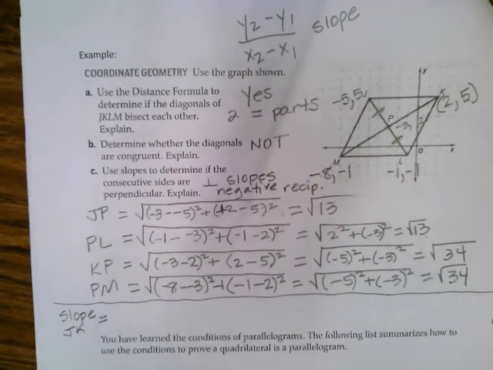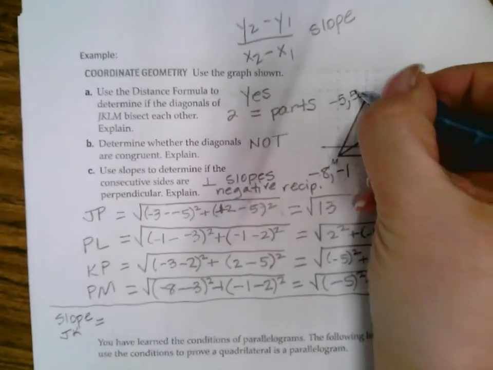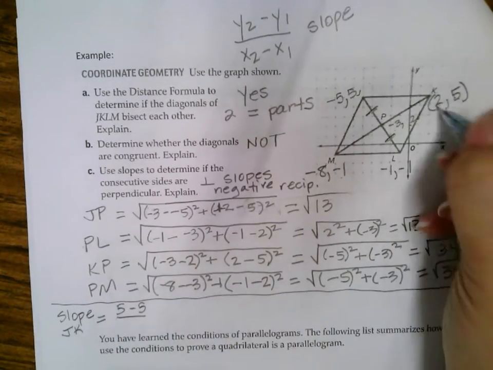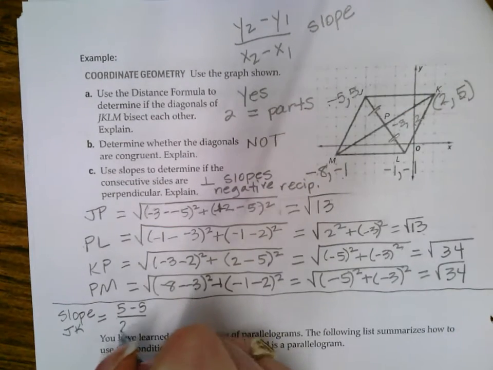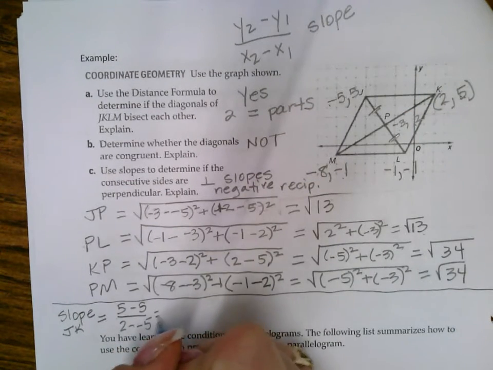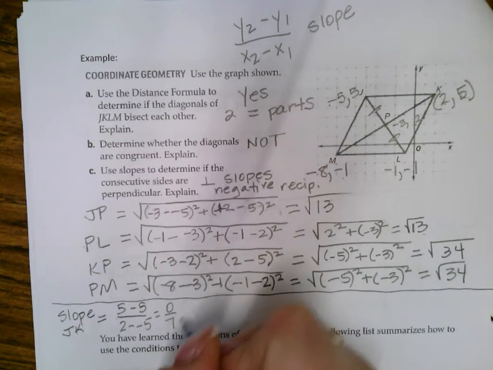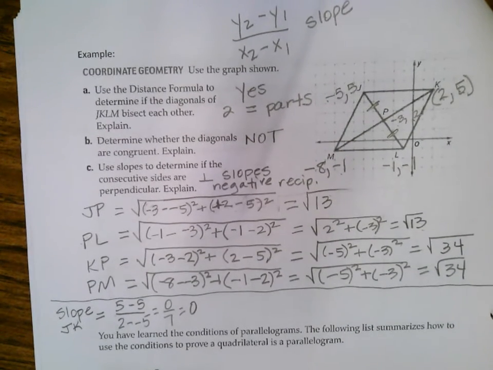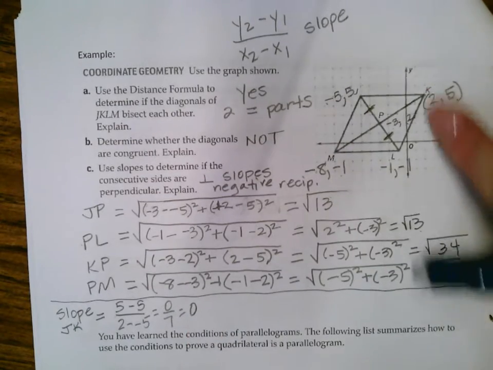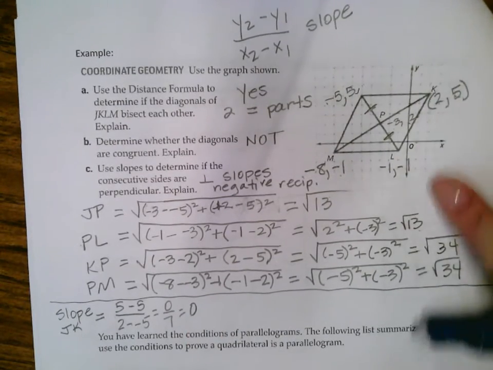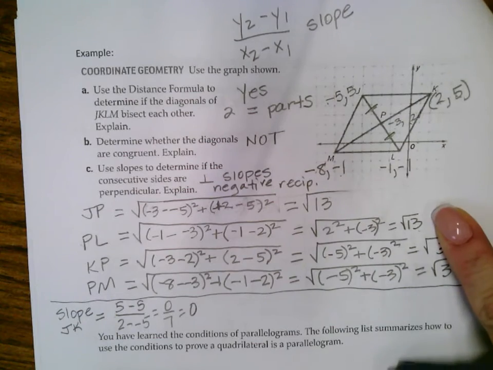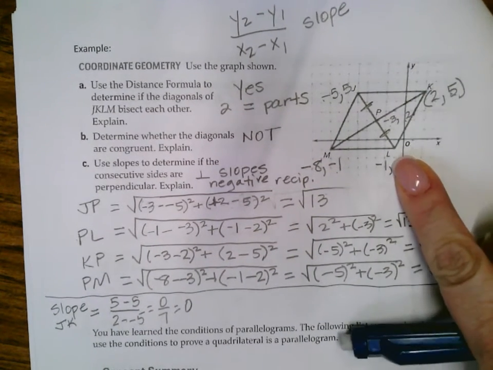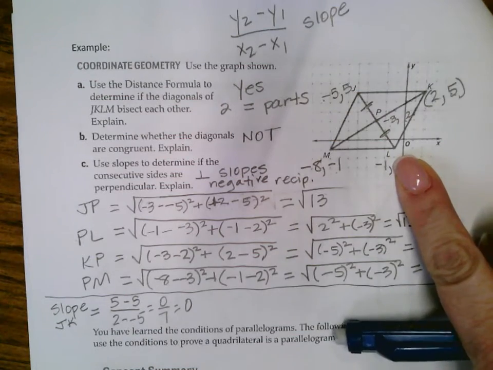So the slope for JK, 5 minus 5 over 2 minus -5, which is 0 over 7, which is 0. Now the only way that these would be perpendicular is if this were straight up and down. And I think you can see that this is not a vertical line. It has a slope, something different.